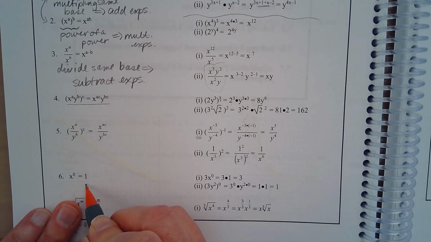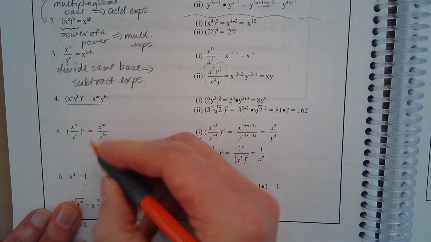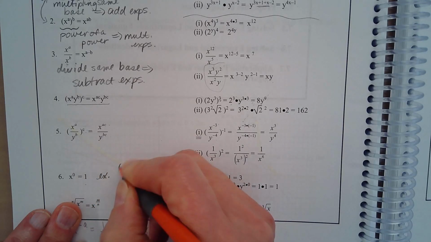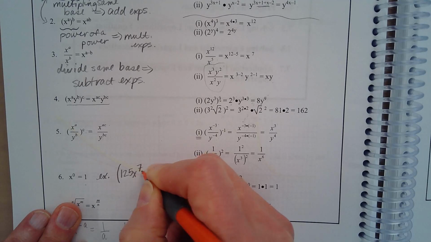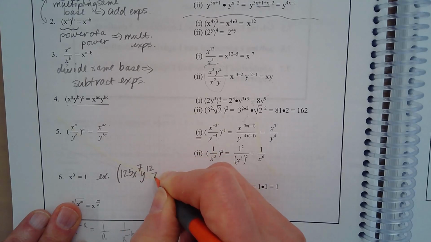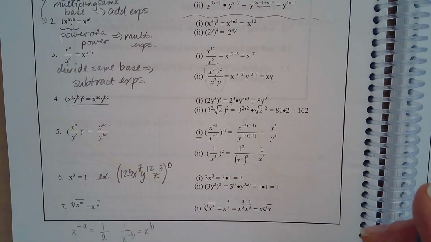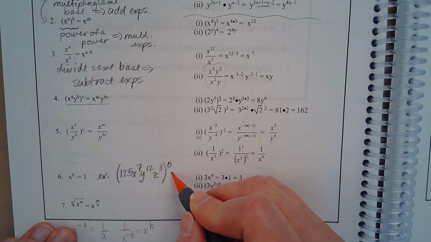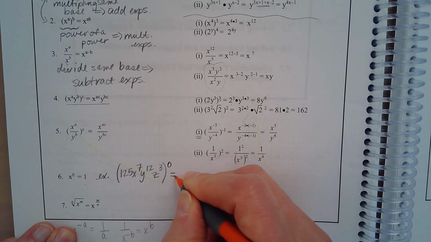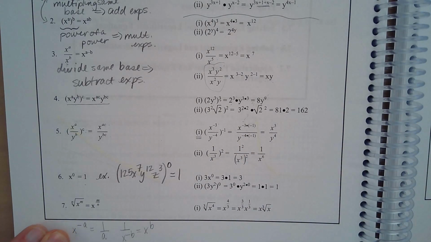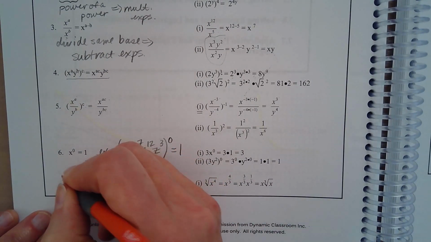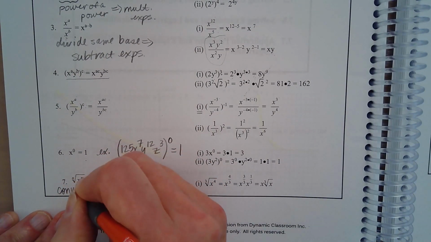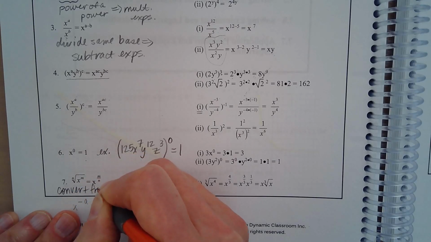Convert from radical to exponential. And that's going to become an important skill in this unit, because sometimes they might sneak in a question with the radical sign. In order to apply exponential logs and to do math with exponents, you have to be able to convert from radical to exponential.